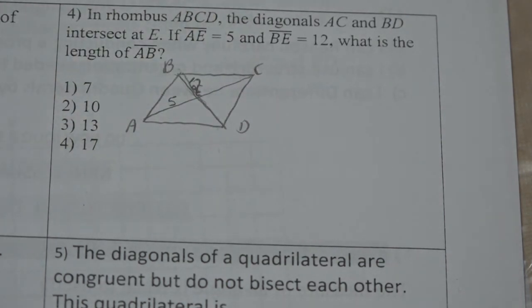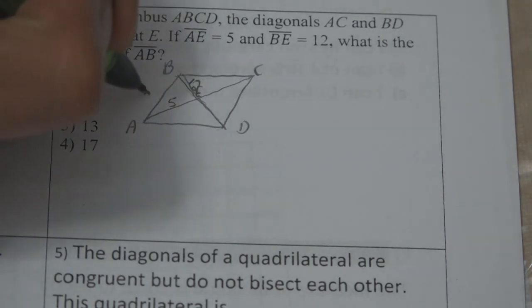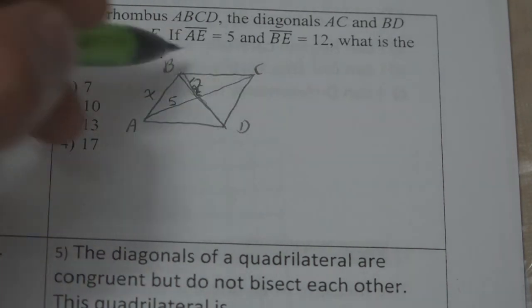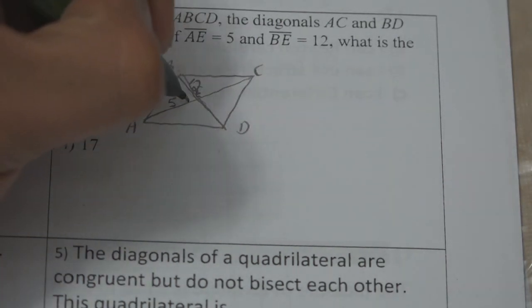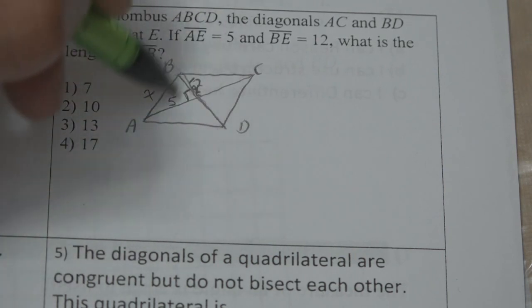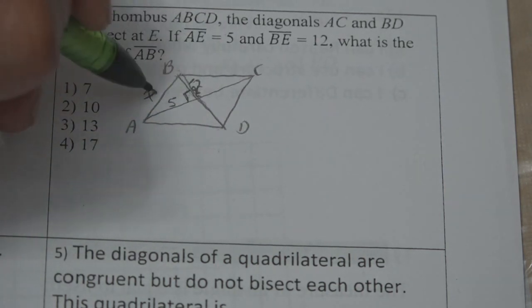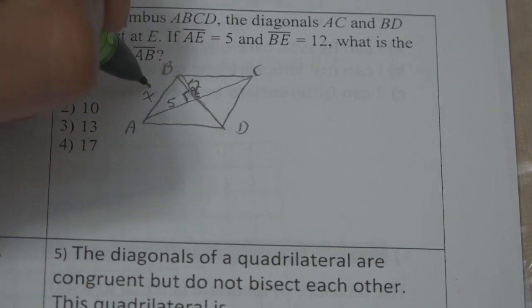Okay. What is the length of AB? They want AB. Alright, so guess what? I know that the diagonals in a rhombus are perpendicular. So this is a right triangle. This is the right angle, so this becomes the hypotenuse. Okay?